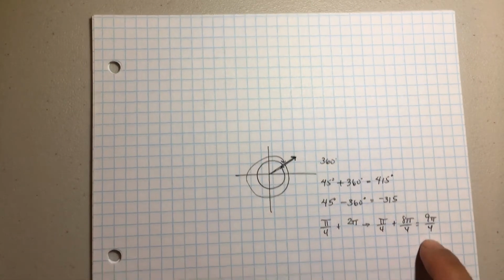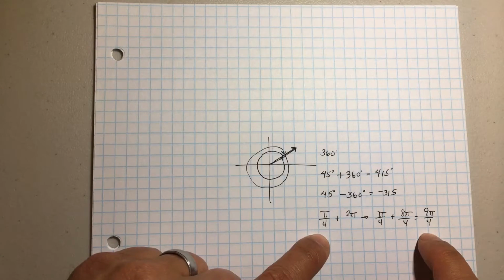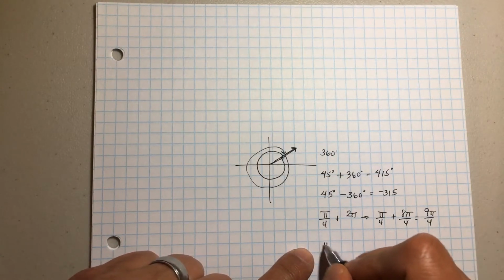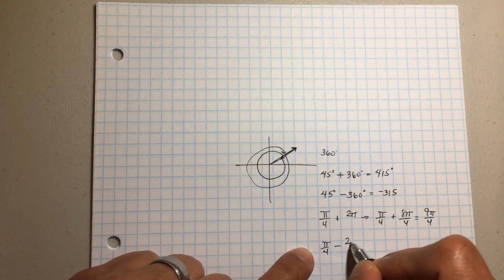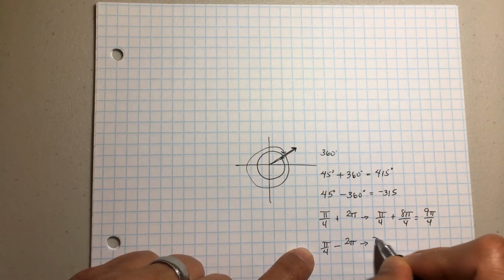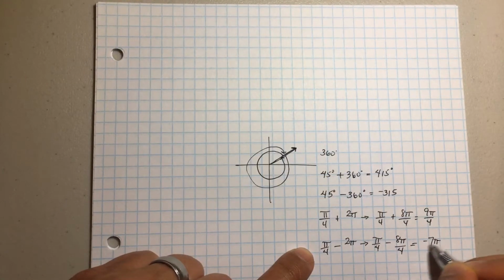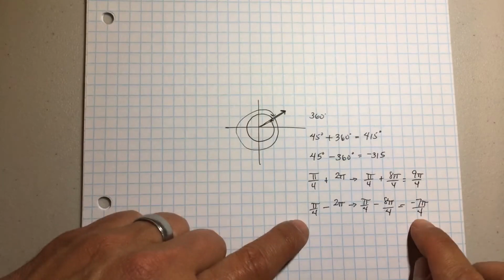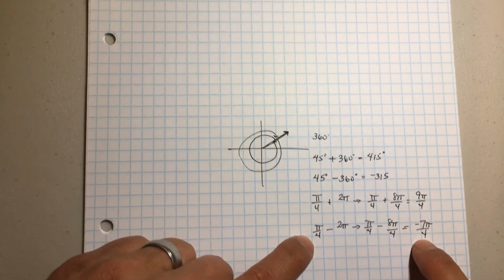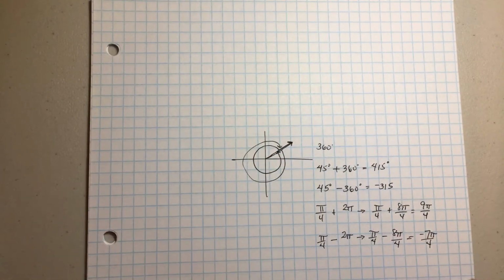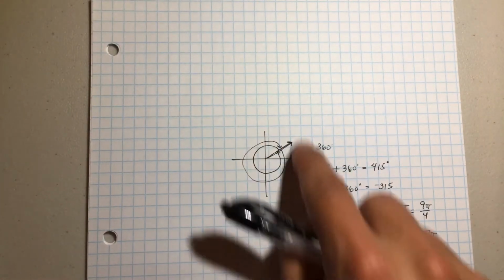So this guy is a coterminal of pi over 4. And then we would do the same thing: pi over 4 minus 2 pi, which is the same thing as pi over 4 minus 8 pi over 4. And then 1 minus 8, that's negative 7 pi over 4. So these are coterminal angles. They're on the same position on the unit circle, because remember, a circle can go around many, many times.